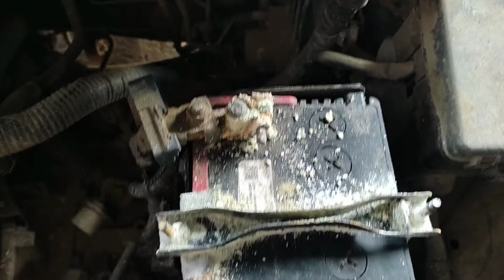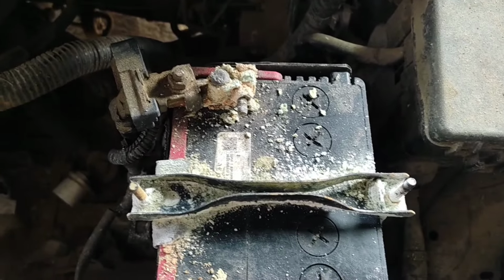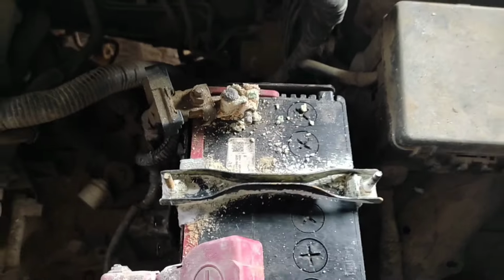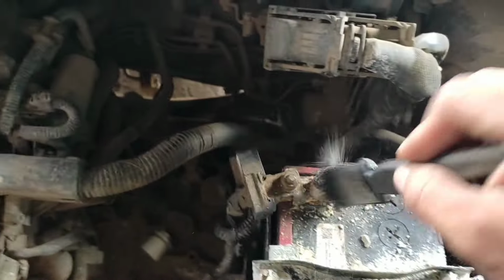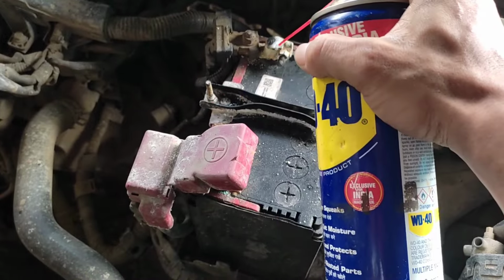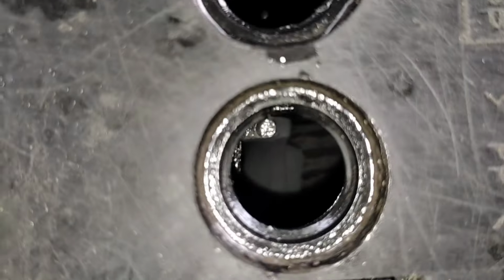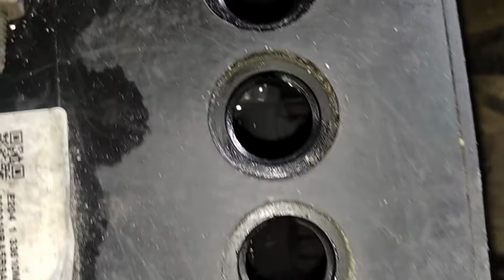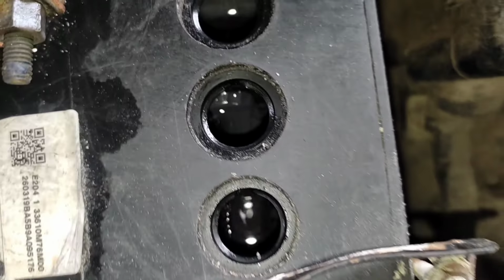Oh man, look at the battery post. A lot of, I don't know what this is called. Maybe it's lead sulfate. Pretty dirty. You have to clean it up. Improving. Much better. But the battery fluid, why is the fluid level not the same?